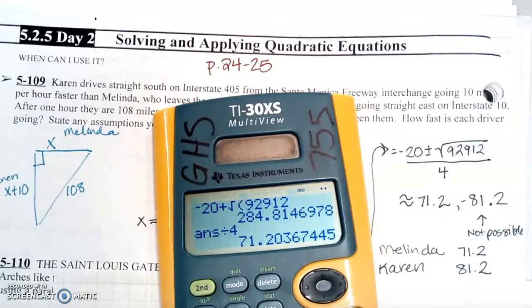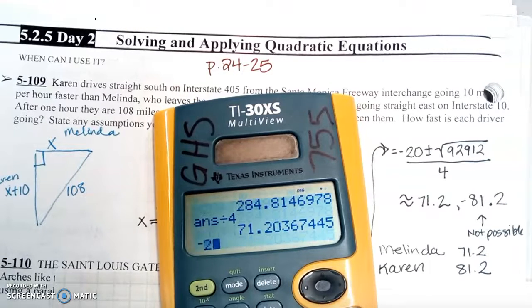And we get this big long decimal. But I'm just going to round it to one number after the decimal. So 71.2, there's a 0 next to it, so it stays. That's our 71.2 answer. Now let's do it with a minus. So for the minus, we're going to have negative 20 minus the square root of 92,912.